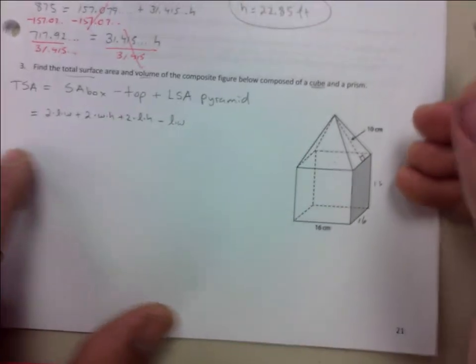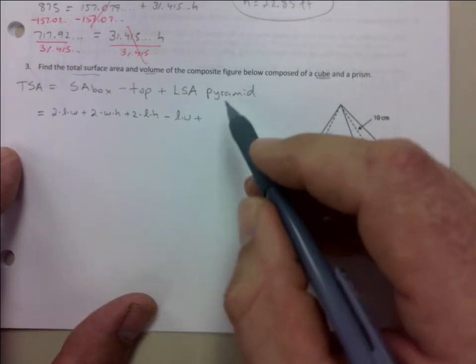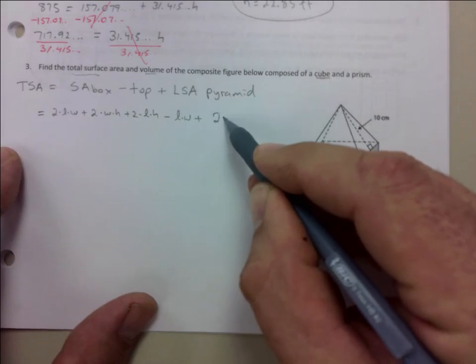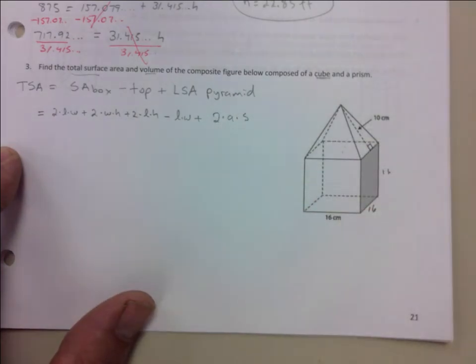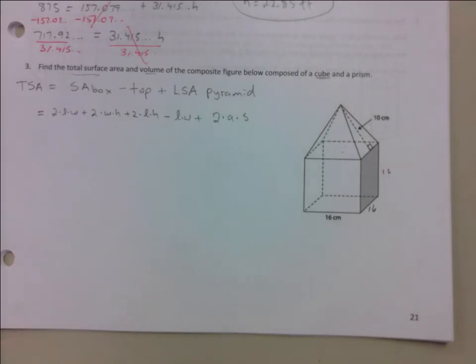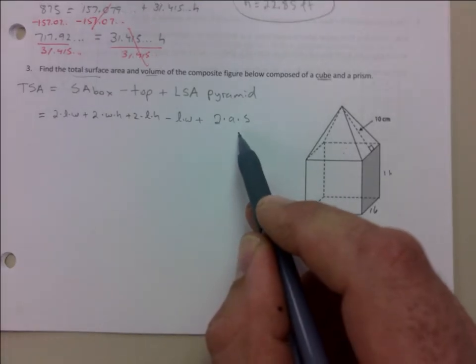So I'm just going to say plus lateral surface area, which is, you've got to help me out on this one, 2 times A times S, right? Mr. Dirksen, you did B on your key here. It doesn't matter. Just stick with a letter that works. I think I used A when I gave you the formula.